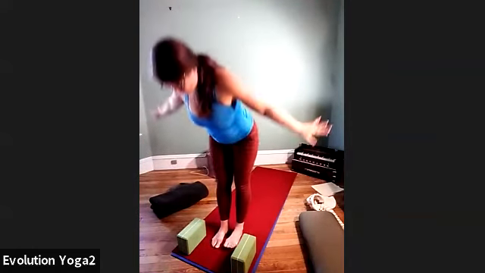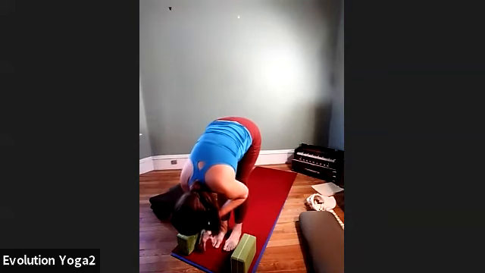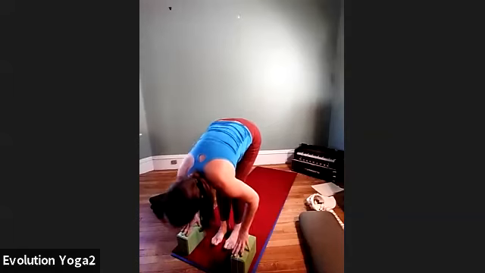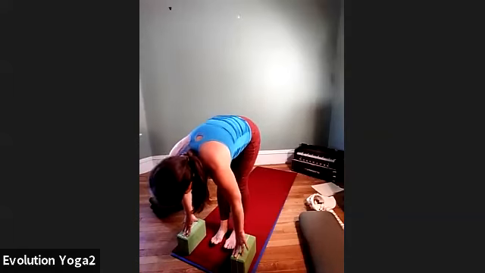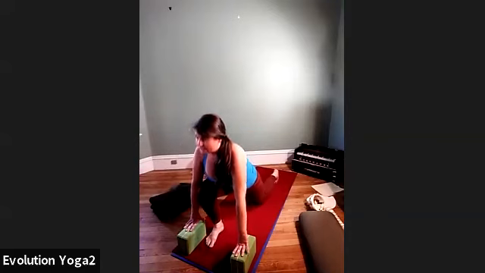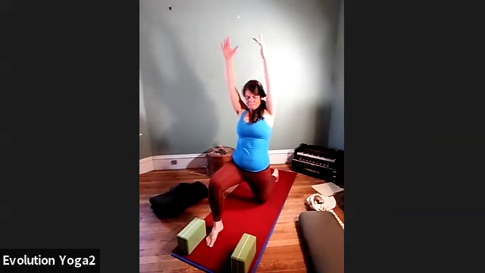Exhale, forward fold, head drops. Inhale, come up part way. And then exhale, step back with the right leg. Lower the back knee down, sweep the arms up. Exhale to cactus arms. Out to the side. Breathe into the front of the chest.